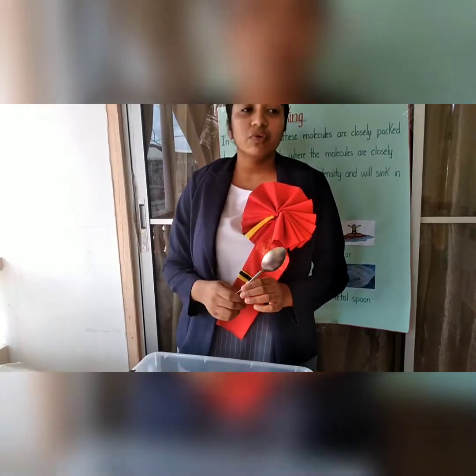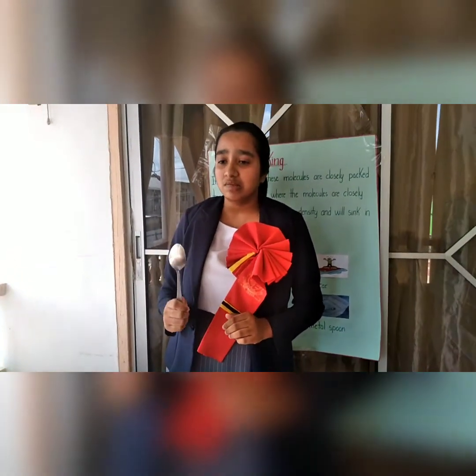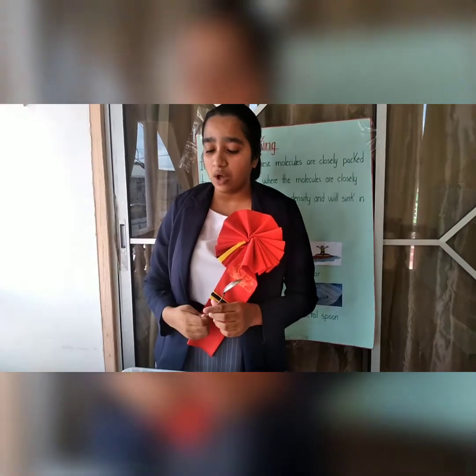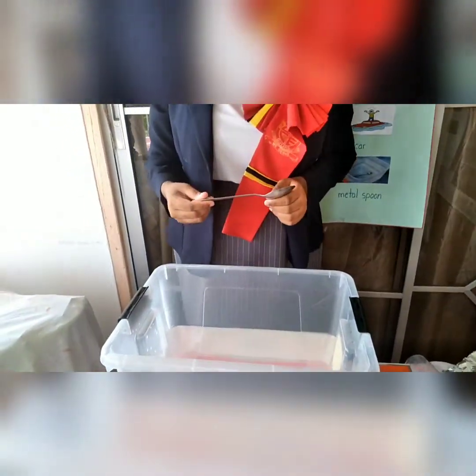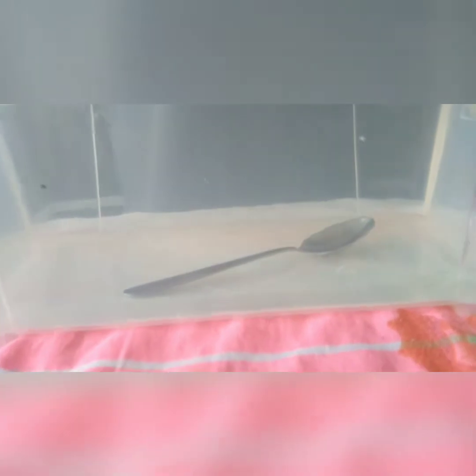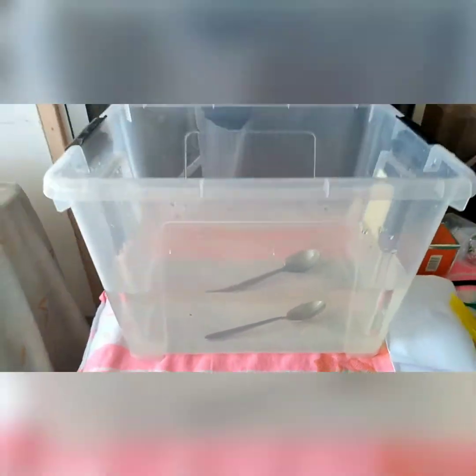Okay, there's only one way for us to test this, and we will do the experiment now. So we have made our prediction. Let's put the spoon into our bucket of water. Alright, come close to the bucket. Let's observe what's happening. Okay, class, what do we observe is happening here with the spoon?